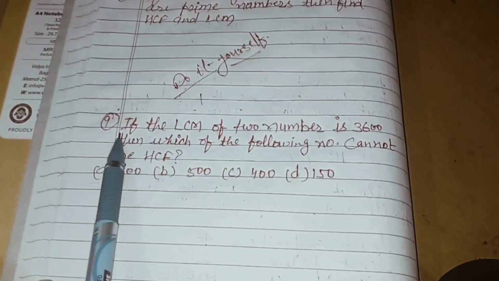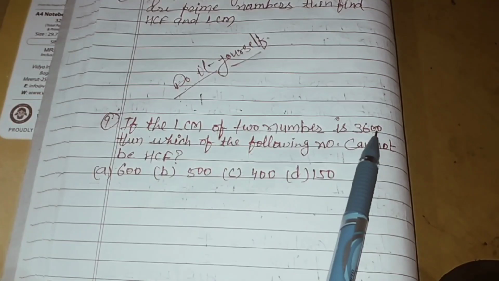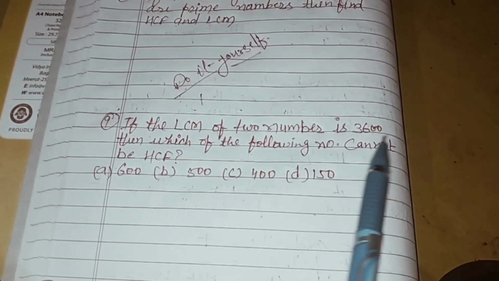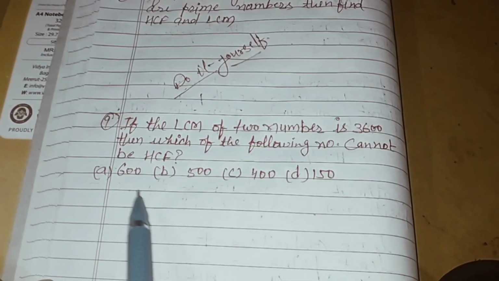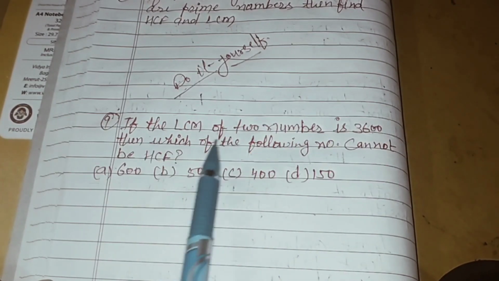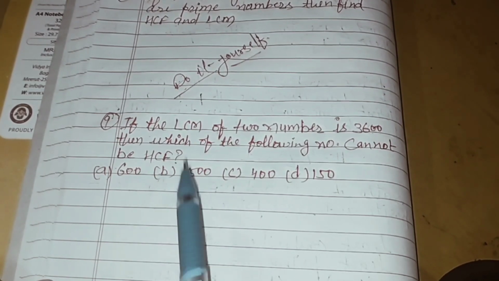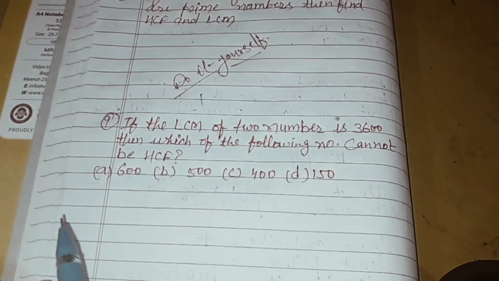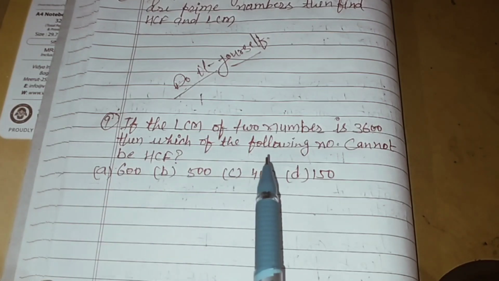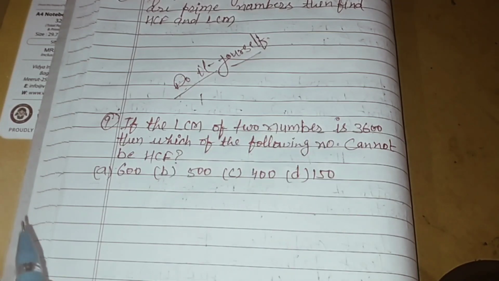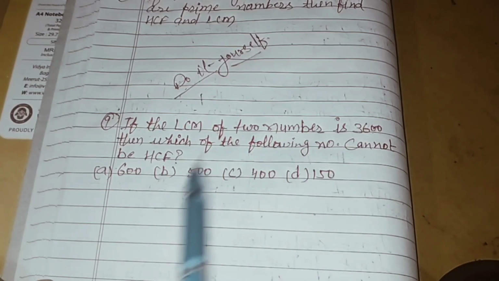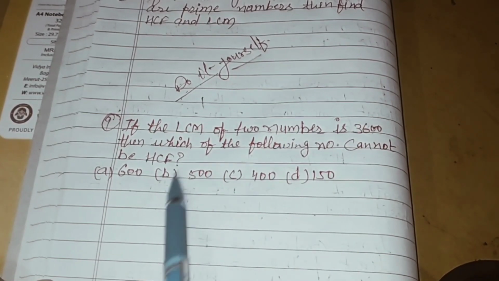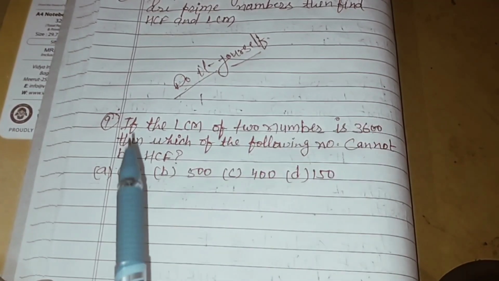Now the next question is: if the LCM of two numbers is 3600, then which of the following numbers cannot be the HCF? Before solving this question, we should know that the LCM of any two numbers is always a multiple of its factors, and the HCF of any two numbers is always a factor of the LCM. 600 is a divisor of 3600, and 500 is not a divisor of 3600.